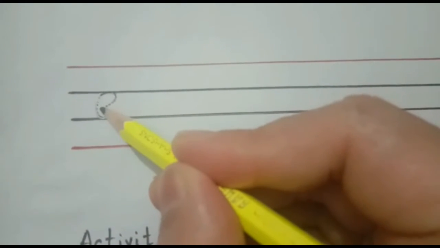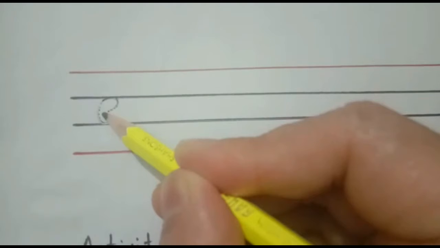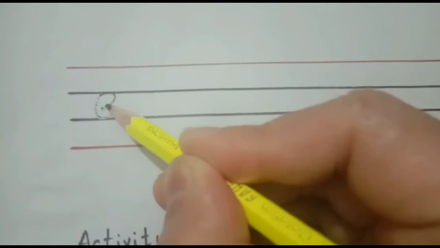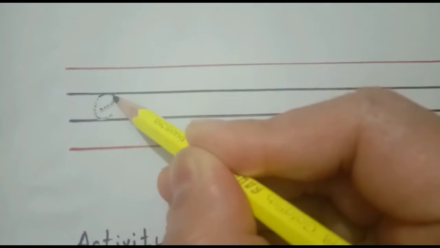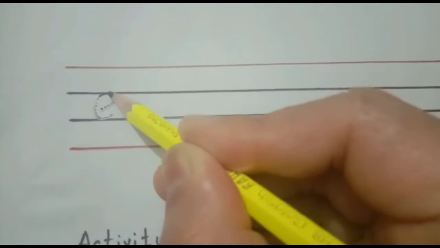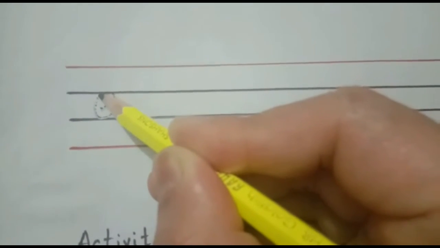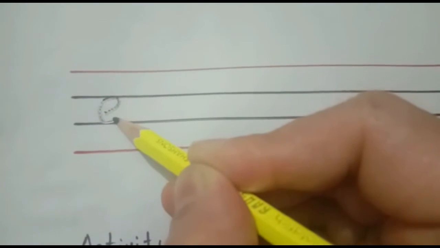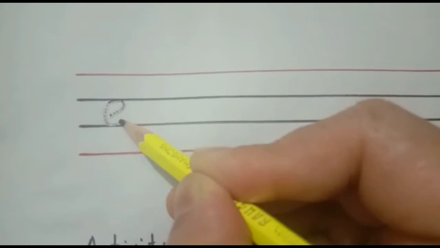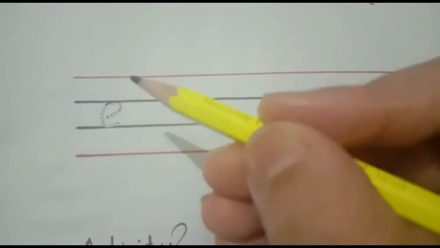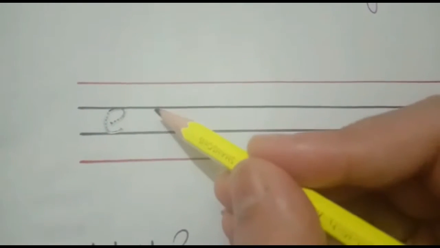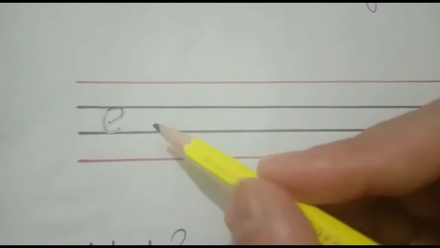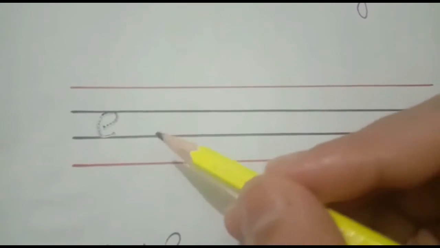Again I will make a slant line between the middle and base line. Now touch the middle line, make an anti-clockwise half circle and touch the base line. This is small e and it should be in two lines, middle and base. This is a grass letter.